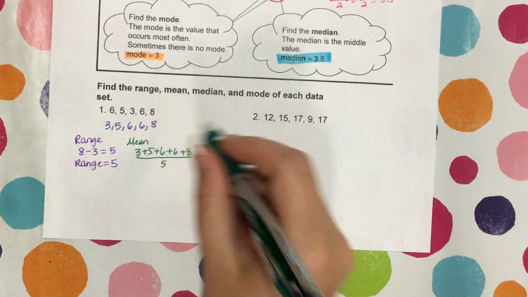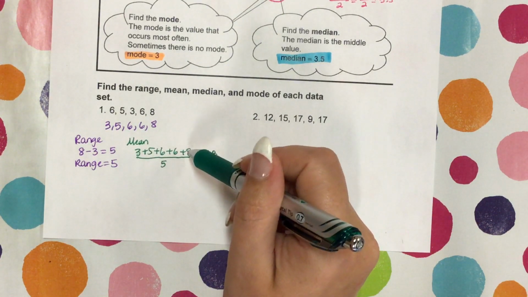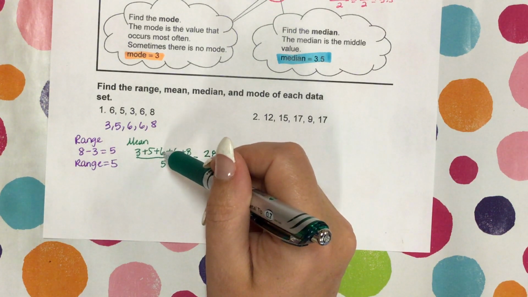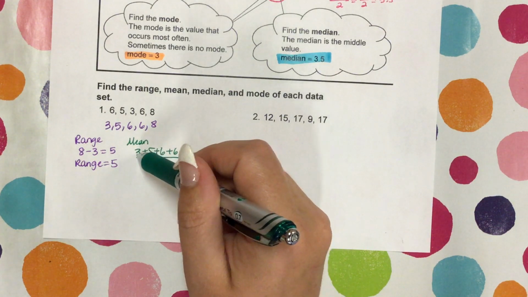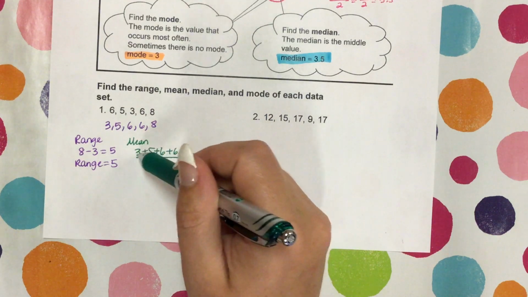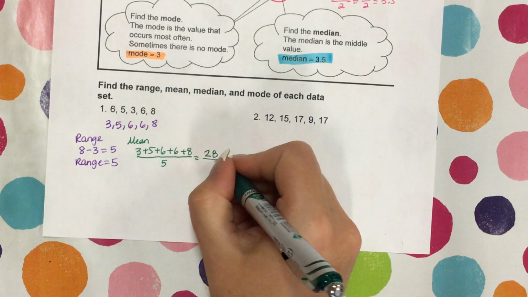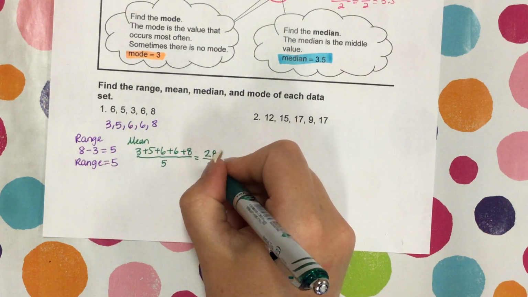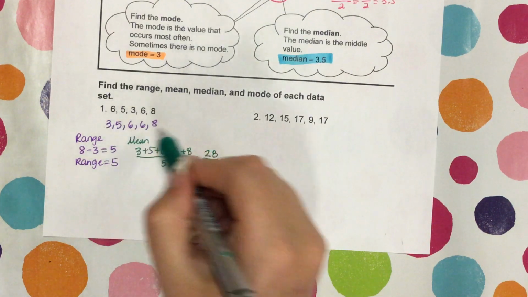I'm going to go ahead and add it backwards to make sure I'm right. 8 plus 6 is 14. 14 plus 6 would be 20. That would be 25, plus 3. 25 plus 3 would be 28. So yeah, 28 divided by 5, because there's 5 numbers: 1, 2, 3, 4, 5.